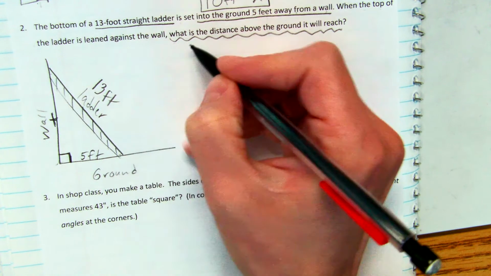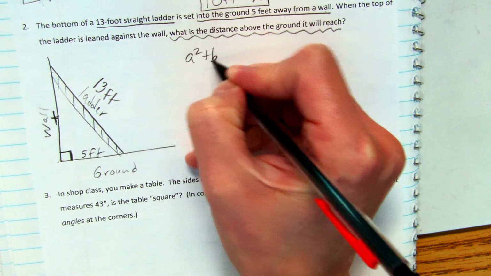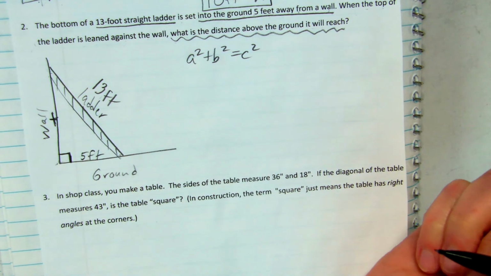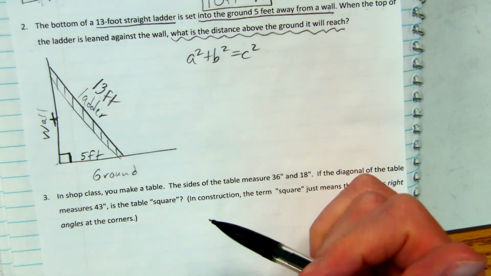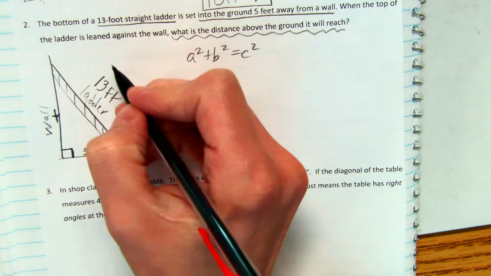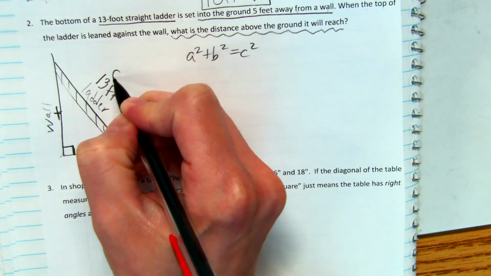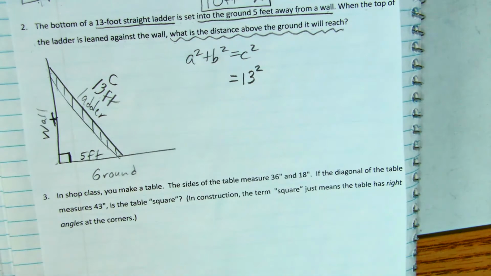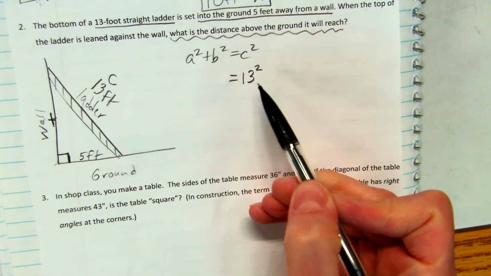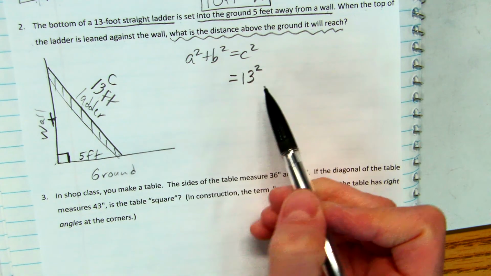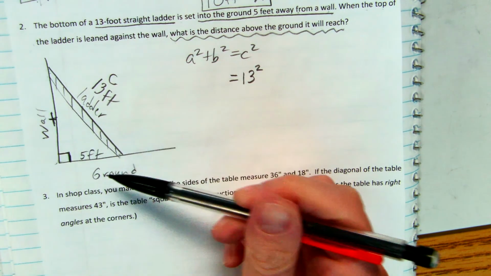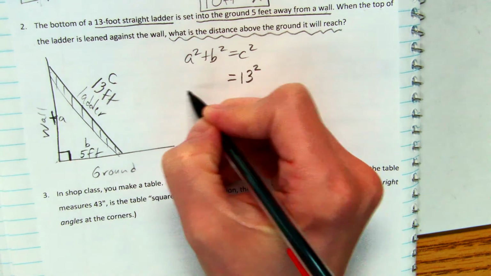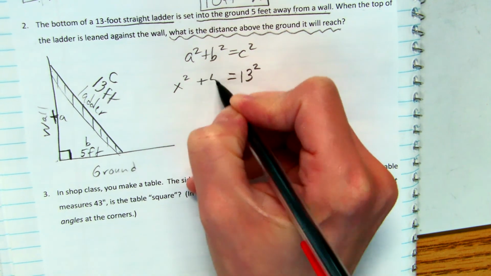So again, we have a right triangle. We can use the Pythagorean theorem, a squared plus b squared equals c squared. Now, we need to be careful because we just said that this 13 feet is the hypotenuse, which means that this side is c. That means that on this side, I have to have 13 squared. If they give me the hypotenuse, I try to put that in first so that I don't mess it up. And then I have x, and then I have 5, and that's my a and b sides. So we'd have x squared plus 5 squared.